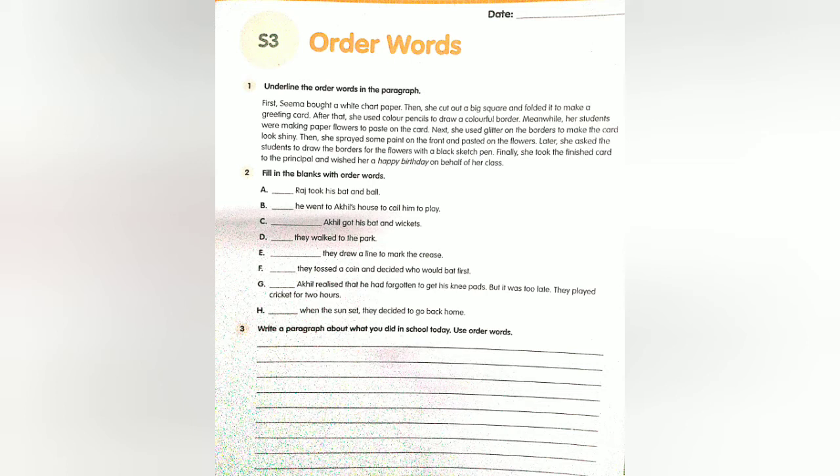Use order words. First, I entered the class and asked Manisha to copy notes for her classwork. Then, after my English class, we had a math quiz. After that, I learned a science experiment. Then, my classmates and I went out to the playground to play during the short break. Next, we played cricket in the physical education period. Suddenly, I realized that I forgot to study for my history test.